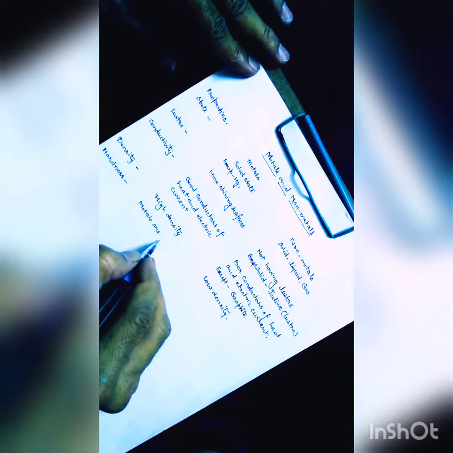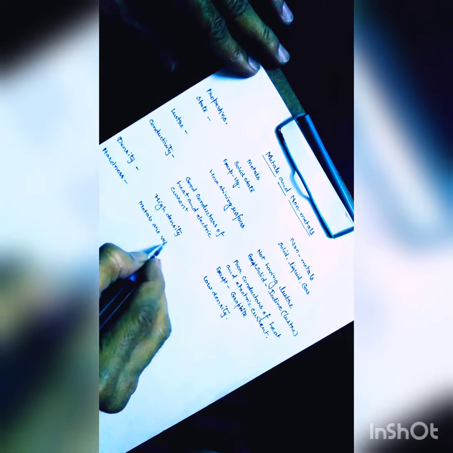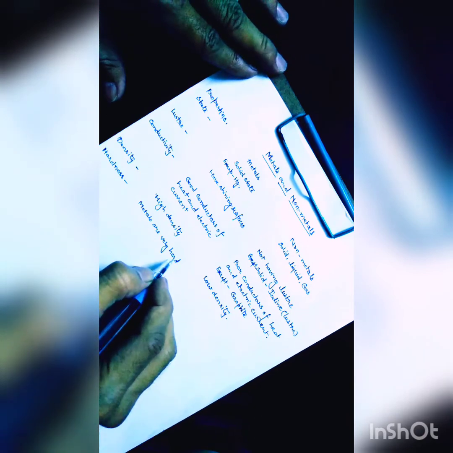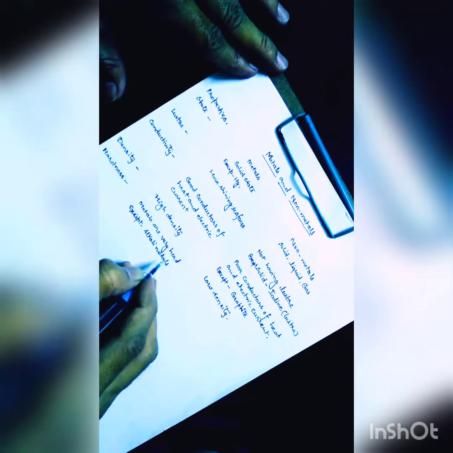The next one is hardness. Metals are very hard, except alkali metals.